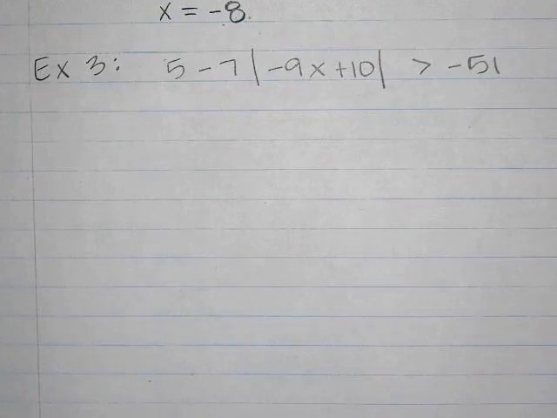Okay. Our first step is, can we add or subtract some stuff to the other side? To start to get the absolute value alone, we can subtract the 5 over. Let's do that.